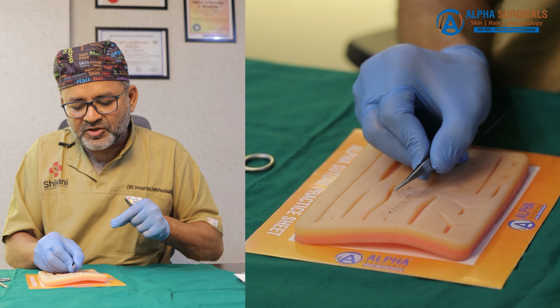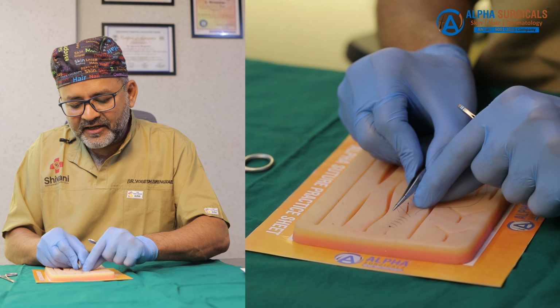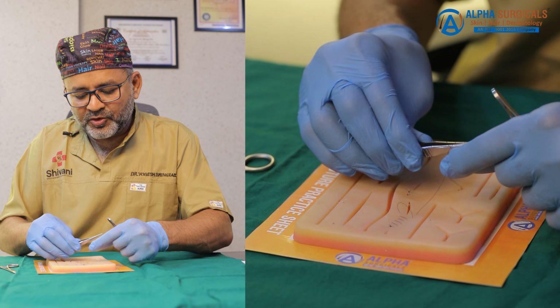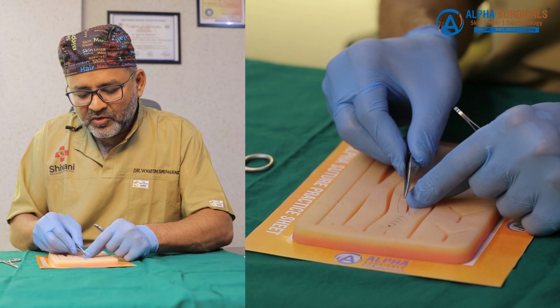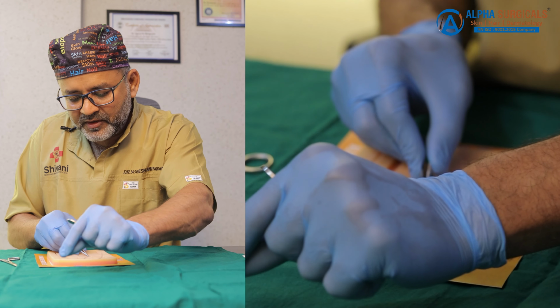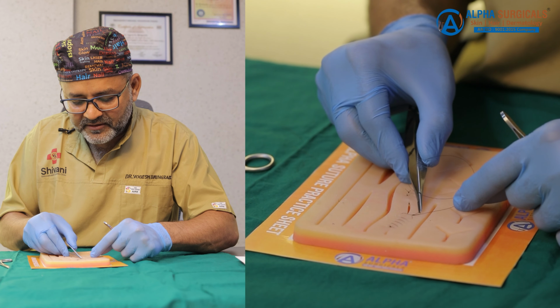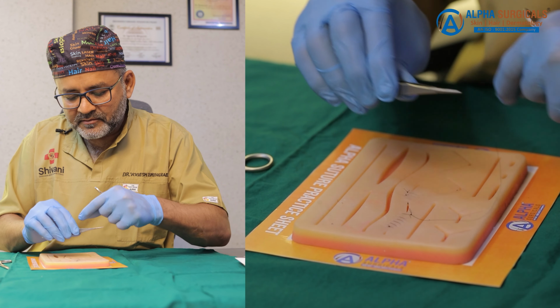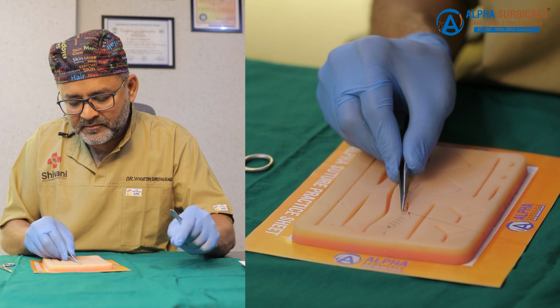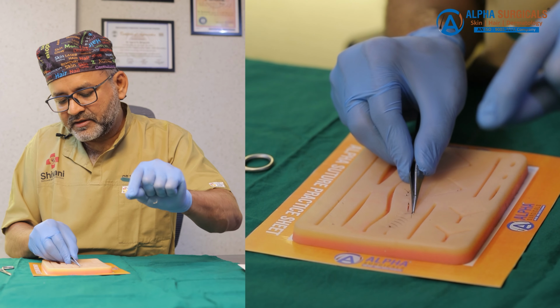So this is the last loop and I will be using it as the second end of the thread. Here we are putting 3 loops, holding the loop and giving closure. So this is the last tie.